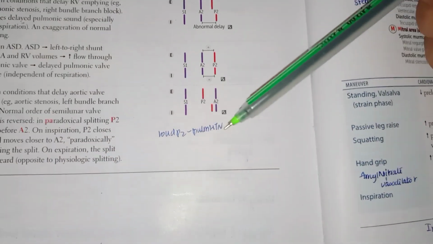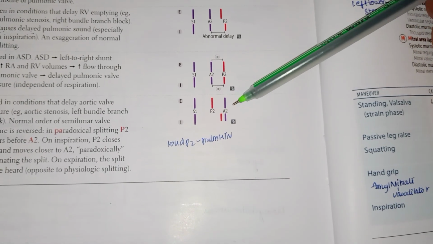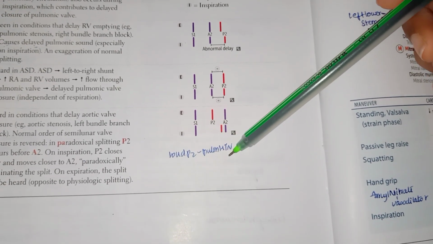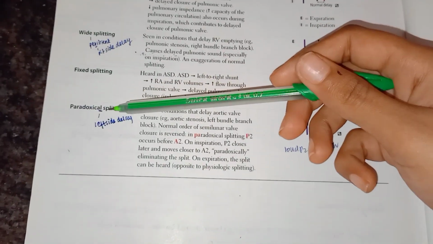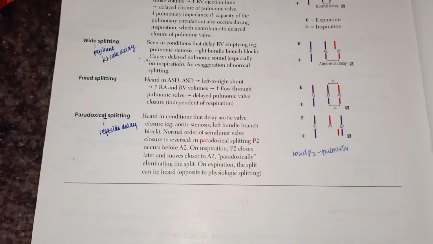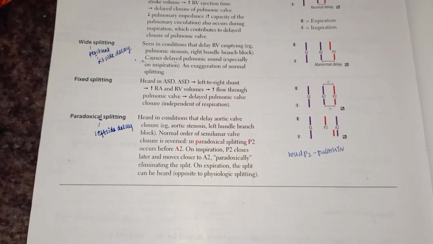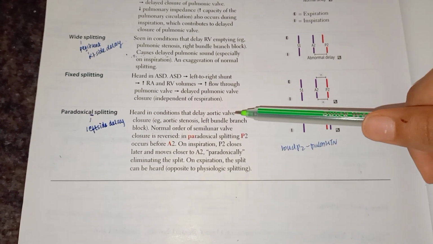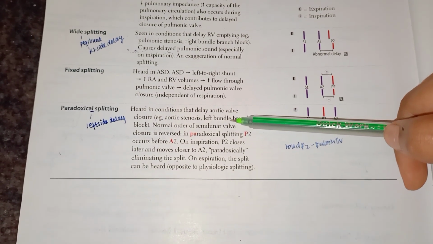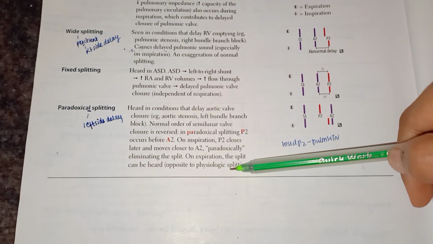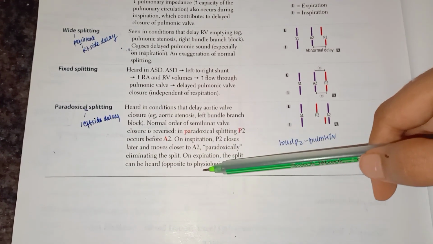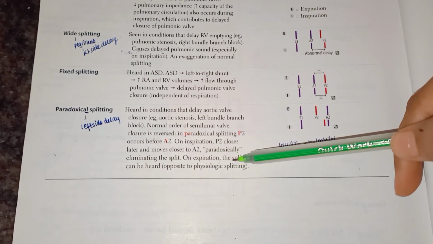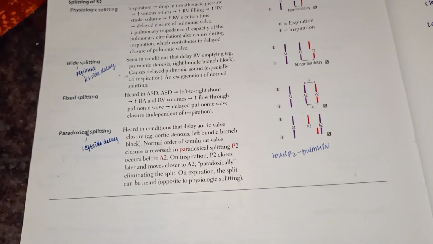Now coming to paradoxical splitting. It is paradoxical because it is reversed. You can see it is P2 first and A2 later, so it is reversed. Here there is loud P2, which you can hear in pulmonary hypertension. You can remember this L as left side delay, that is, the left ventricle is pumping more blood and there is delay in aortic valve closure. Examples are aortic stenosis and left bundle branch block. P2 occurs before A2. On inspiration, P2 closes later, moves to A2, paradoxically eliminating the split. On expiration, the split can be heard, which is opposite to physiological splitting.